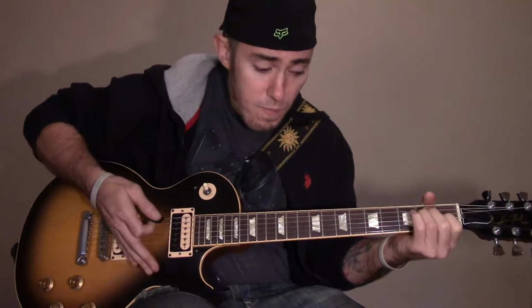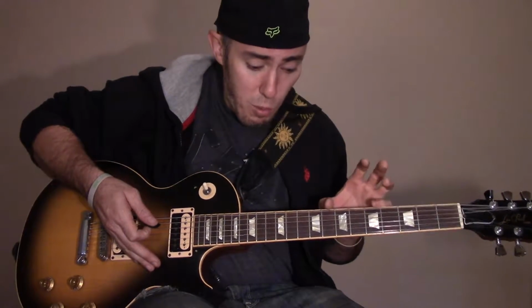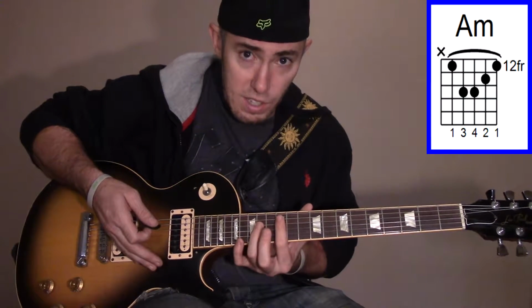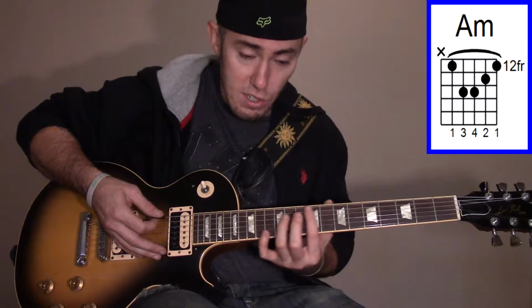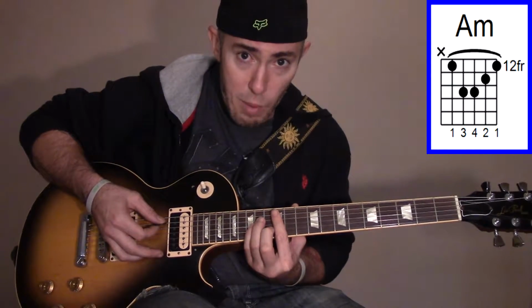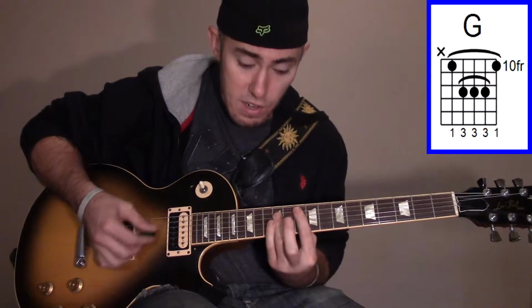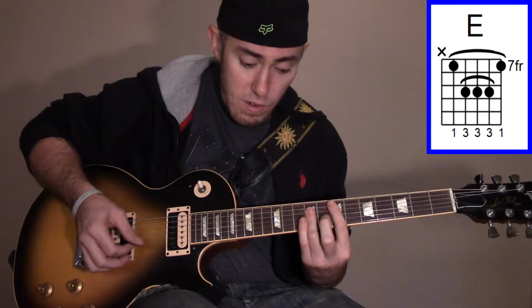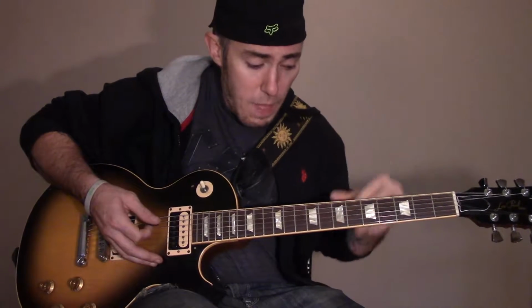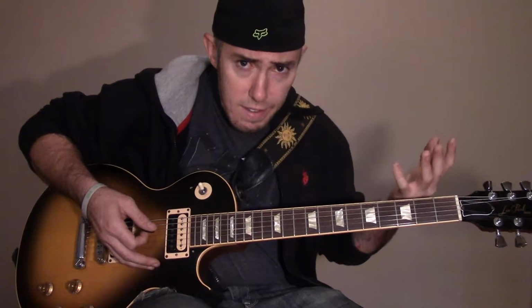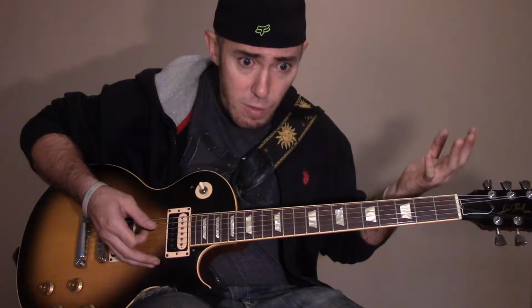You could also play the same chord progression starting up here on this A minor on the 12th fret of the A string, and then simply move down. Again, this is all bar chords: A minor to G major to F major to E major.